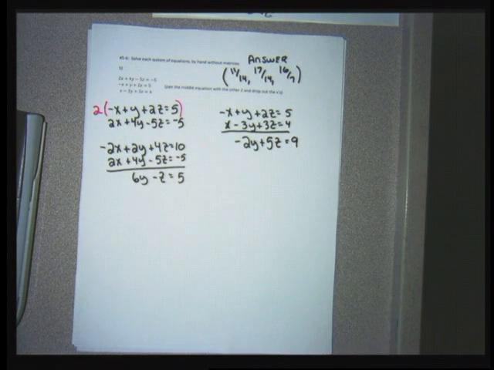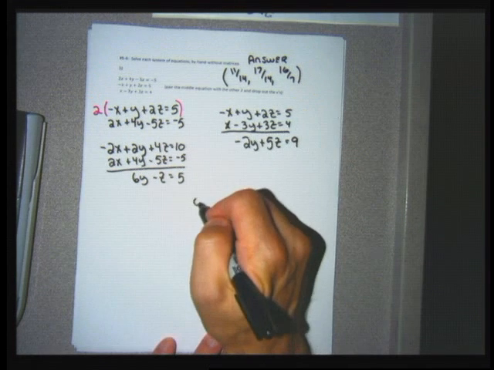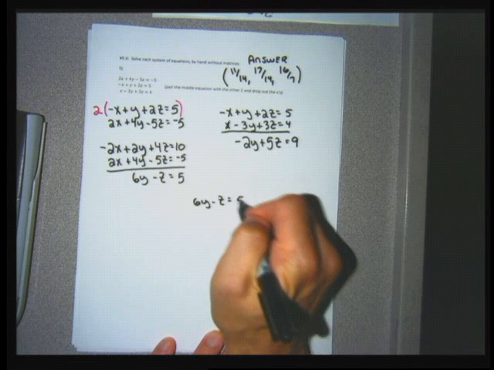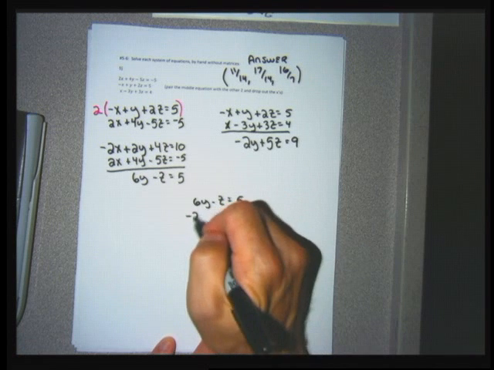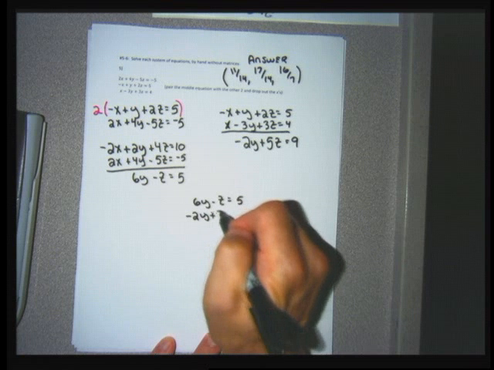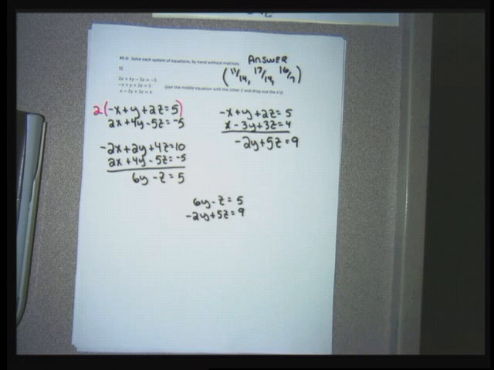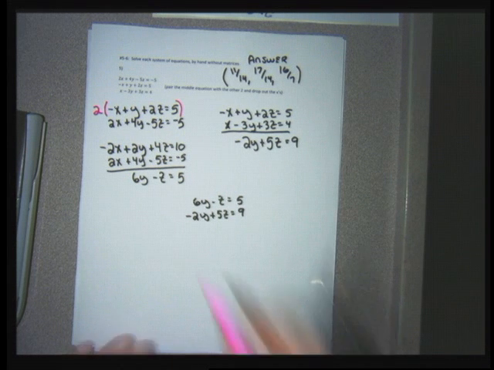Now I'm going to stack these equations on top of each other. So I'm going to put the 6y minus z equals 5 on top of the minus 2y plus 5z equals 9. Both letters are pretty easy to drop out. Dropping the y's wouldn't have been that much harder.